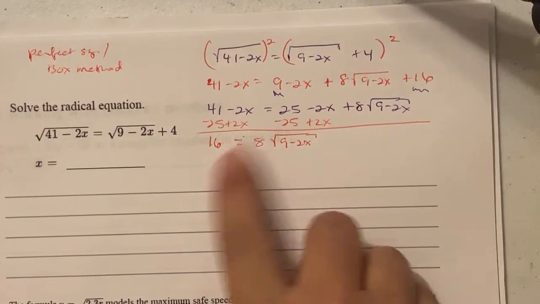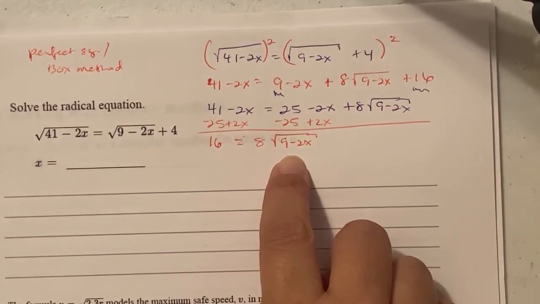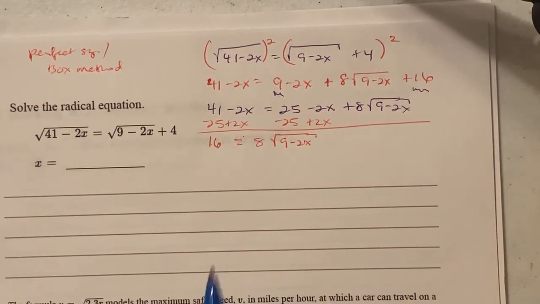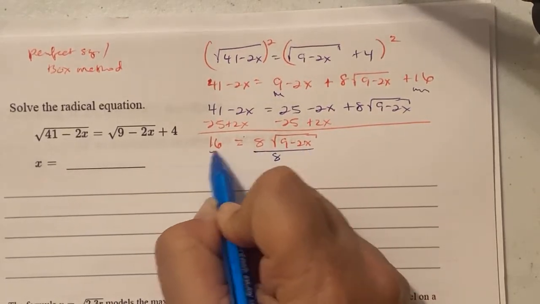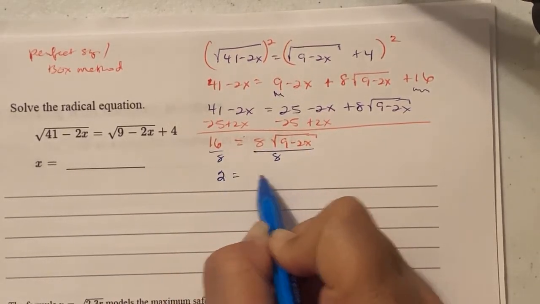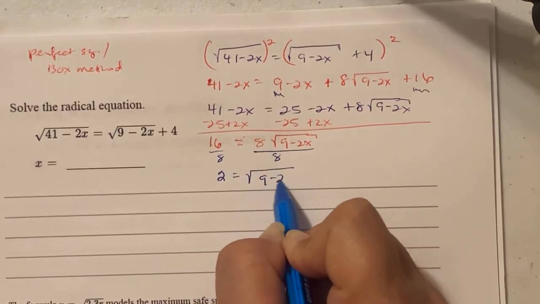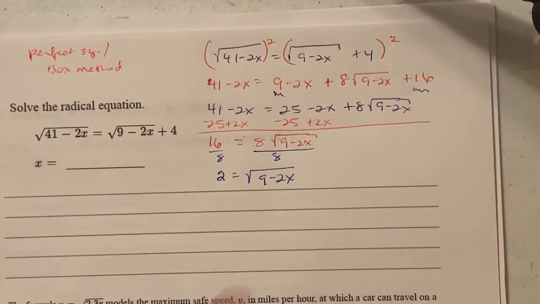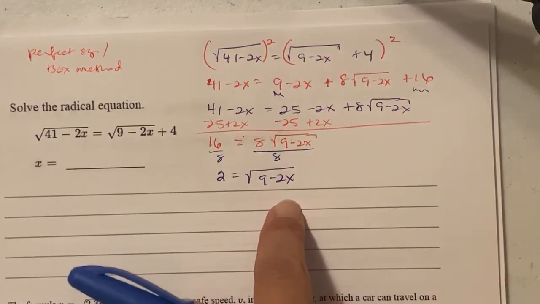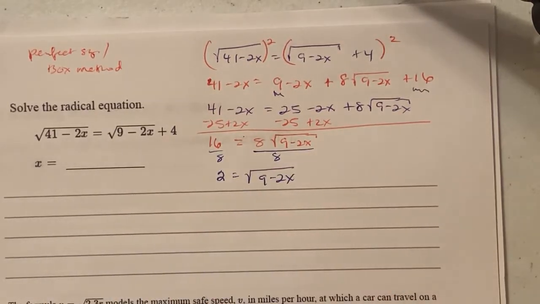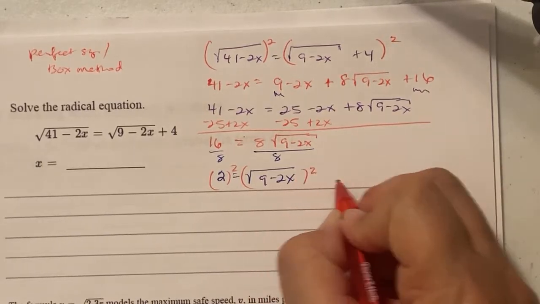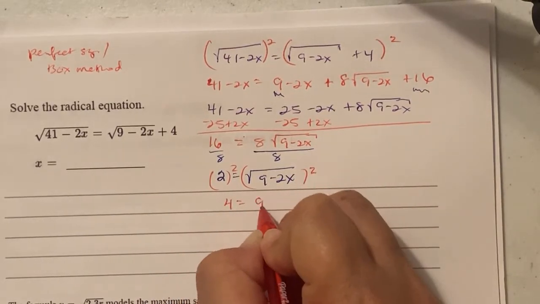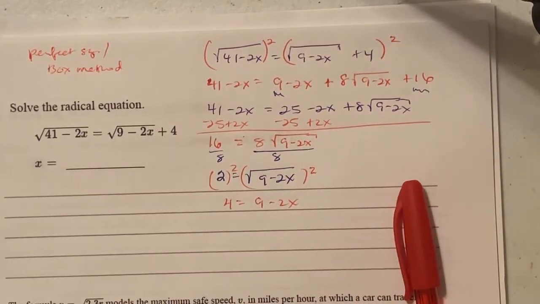Now before we square both sides, notice that the 8 is attached to this radical. So since this is attached by the property of multiplication, I'm going to divide both sides by 8 to get 2 equals radical 9 minus 2x. Now, isolated radical, plain number. Now we can finish the problem. We're going to square both sides. So we become 4 equals 9 minus 2x.